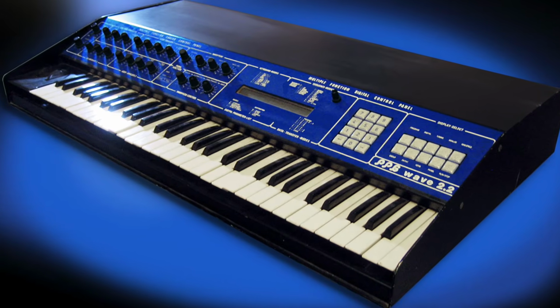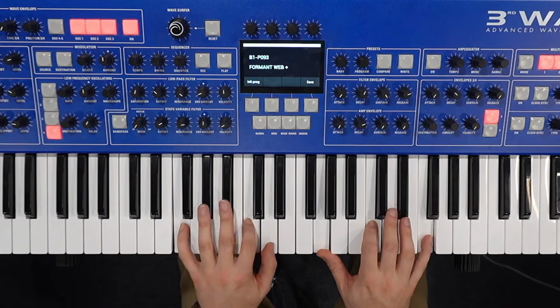This approach to synthesis burst onto the scene with the PPG Wave back in the 80s, and nowadays, wavetables are everywhere. The Third Wave is a nod to the PPG, but it builds on it and does a bunch of other stuff too. Analog subtractive synthesis, FM, sampling, and most importantly, more options for routing and layering than even the deepest VSTs. Let's dig into the Third Wave.